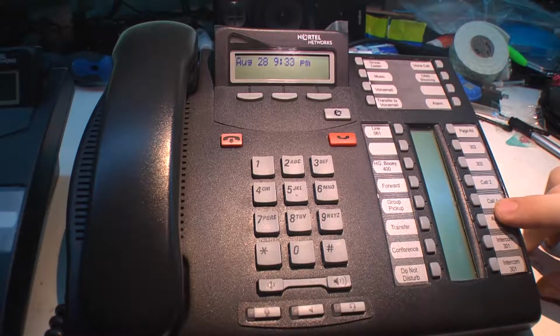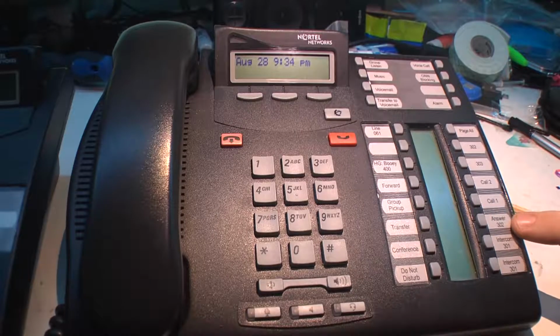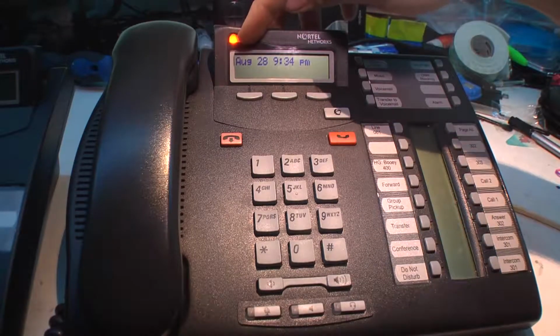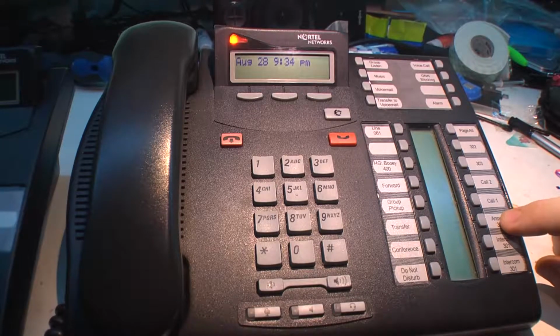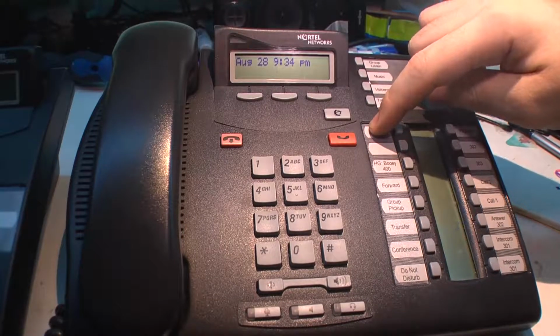So let's say I just had my administrator, which is myself, change the functionality of this answer key to be appear only, as Nortel calls it. So now if someone calls Gary, I only see it. I don't hear it. And notice that I still get the LED and I still get the flashing, but I don't need to hear it. Lines can also be programmed to appear and not ring.